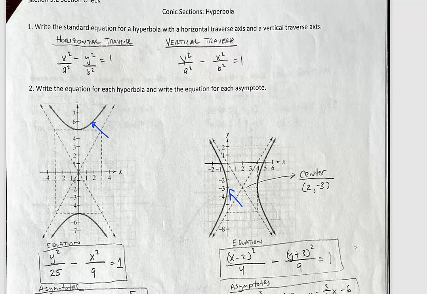So now it doesn't matter which one of A or B is bigger. Remember, in ellipse, A or B, whichever was larger, determined our major or minor axes. Here, it's which one comes first. So if x comes first, then we know we have a horizontal transverse axis, and our parabolas are going to open left and right, like this guy here. And if our y comes first, then it's going to be a vertical transverse axis, and we're going to get our little parabolas opening up and down, like this picture here.